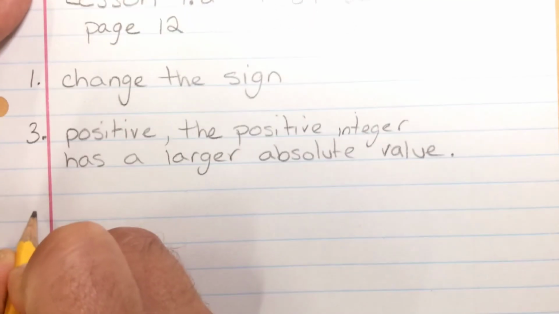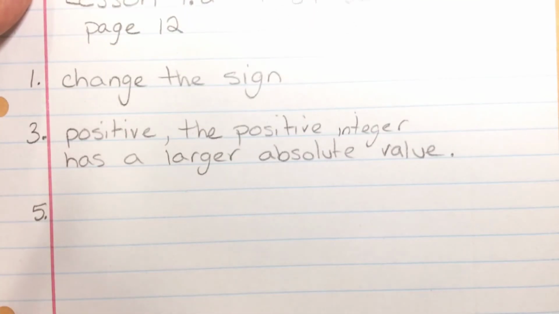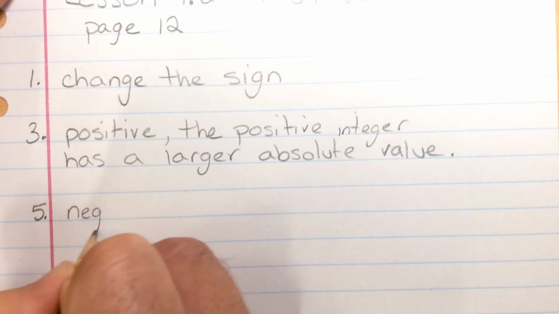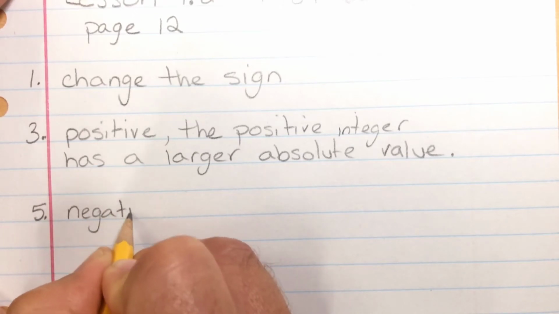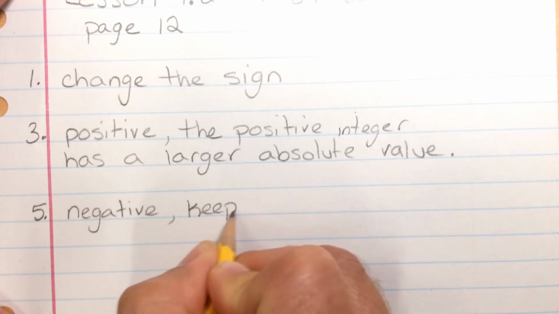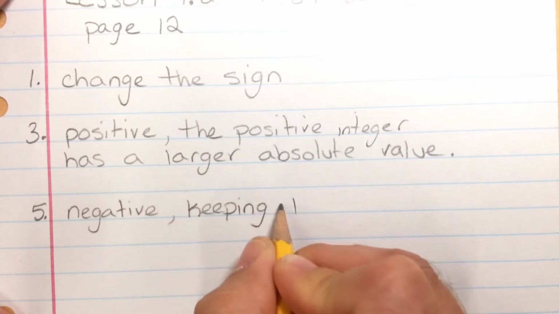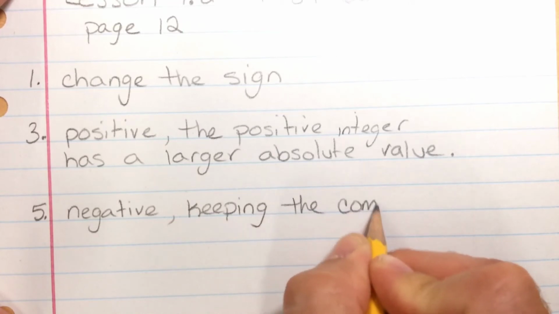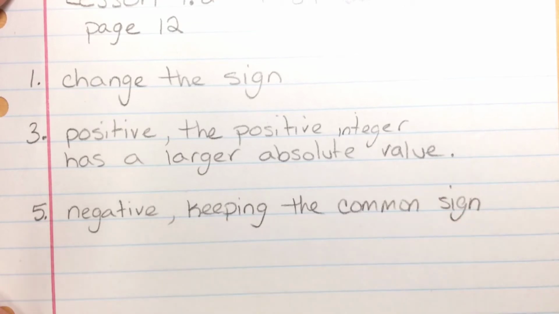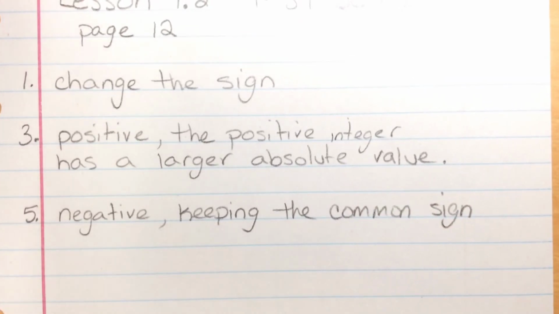Skipping to number 5. Negative 10 plus negative 18 is going to be negative, because we are keeping the common sign. Remember, same sign, add and keep, and those are both negatives. So we would keep it negative.